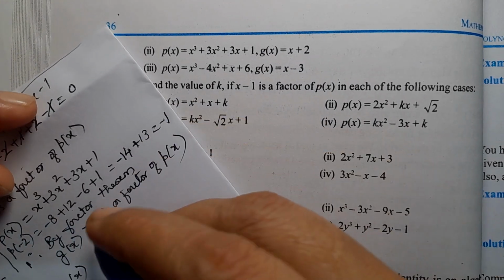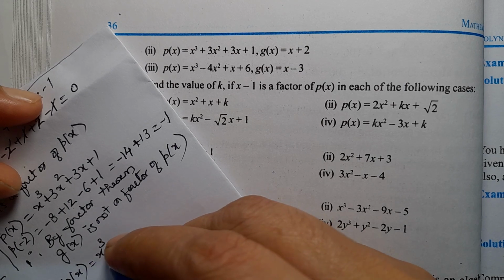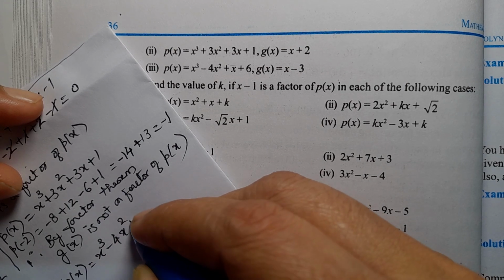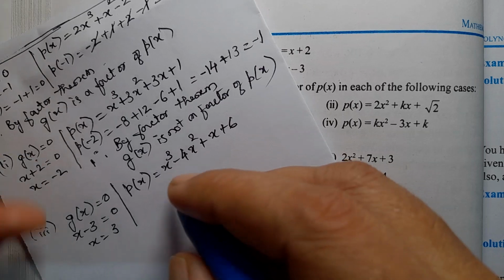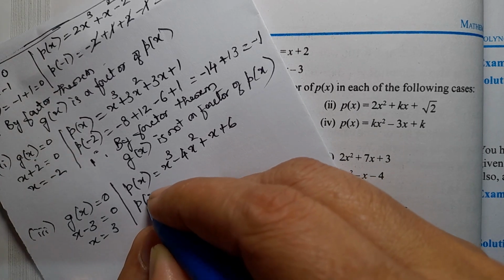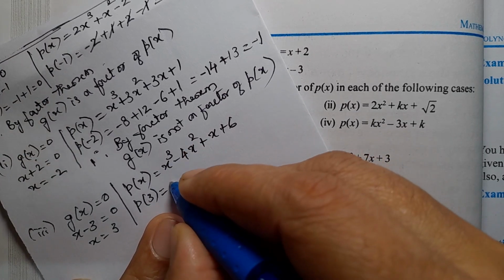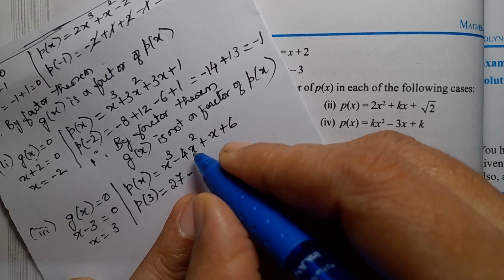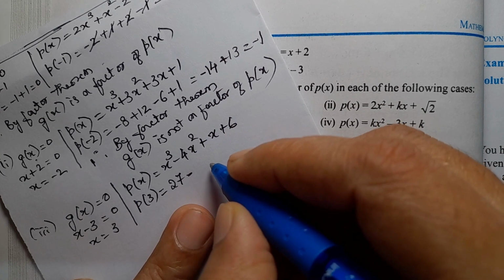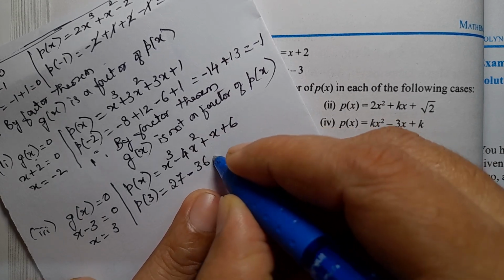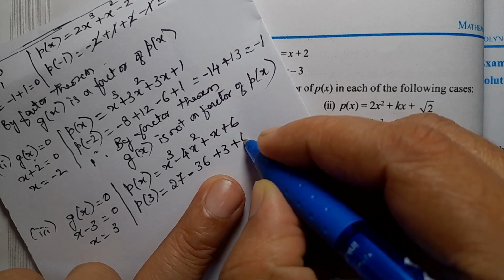p of x is x cube minus 4x square plus x plus 6. So p of 3 equal to 3 cube is 27, minus 3 square is 9, 9 fours are 36, plus 3 plus 6.